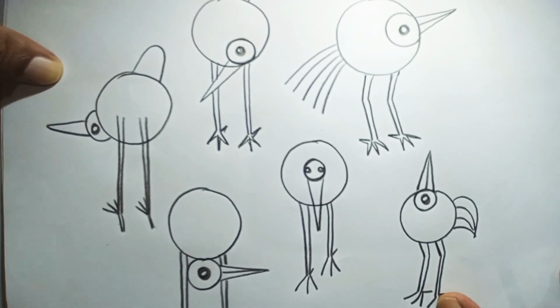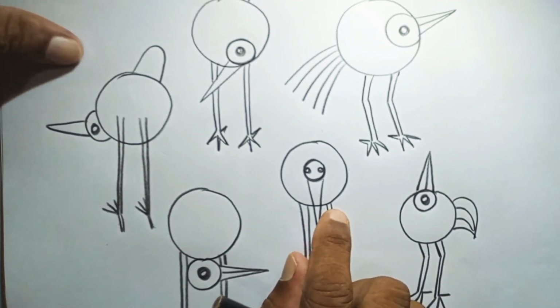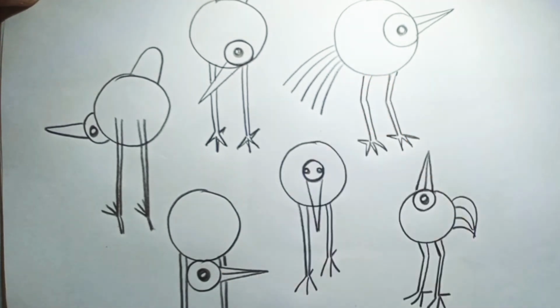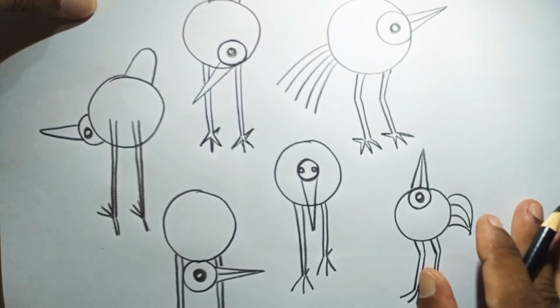Okay, now you know how to draw these birds. But when you are going to change, you can change the beak. When you change beaks, that bird is different. Parrot or something, crow and eagle. Yeah, birds' beaks are also different, no? That's why. Now I will teach.